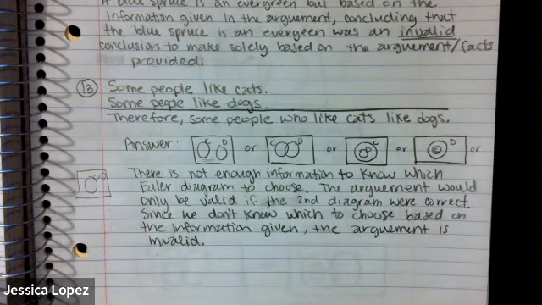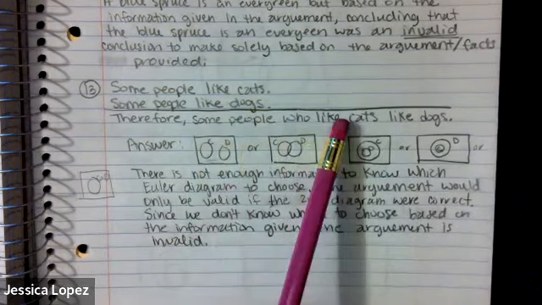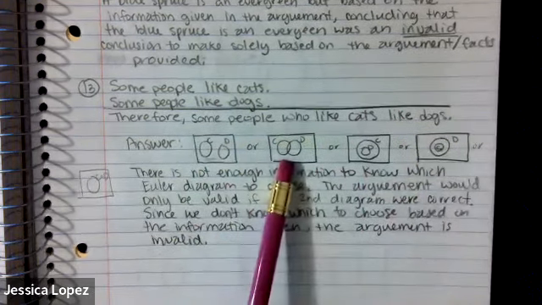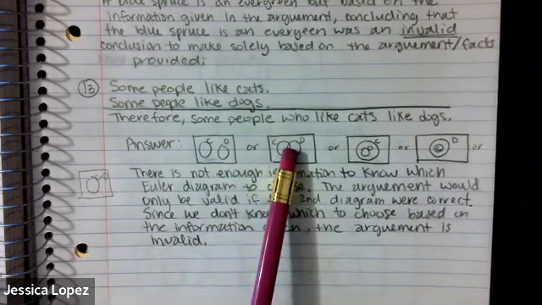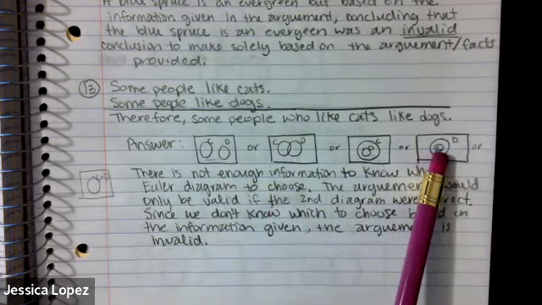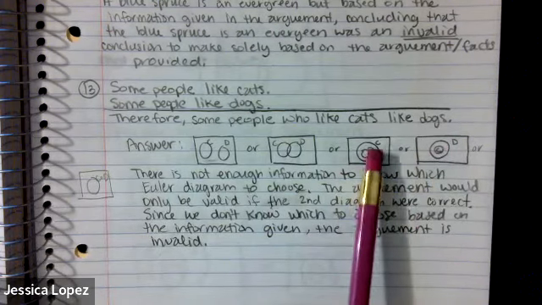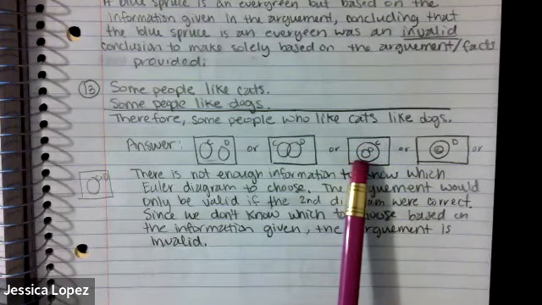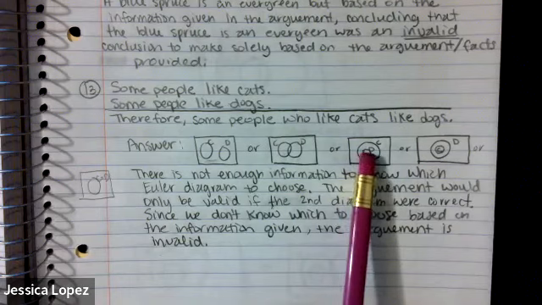So this argument would only be correct if the second diagram were correct, okay? So some people who like cats like dogs, that would be this situation where some of the people who like cats like dogs. Here, all of the people who like cats like dogs. Here, not all of the people who like cats like dogs, only some of the people who like cats like dogs.